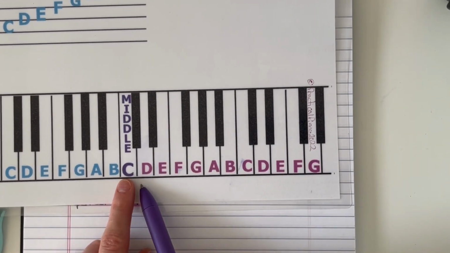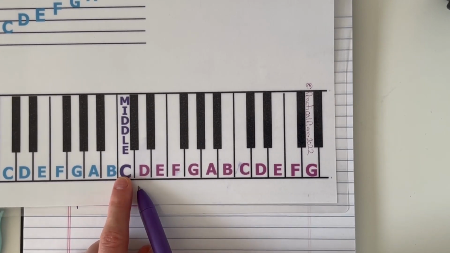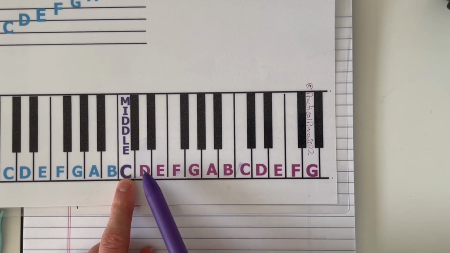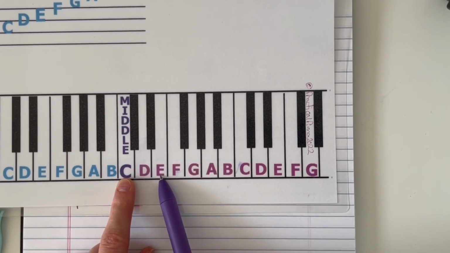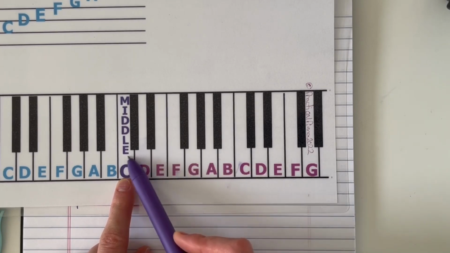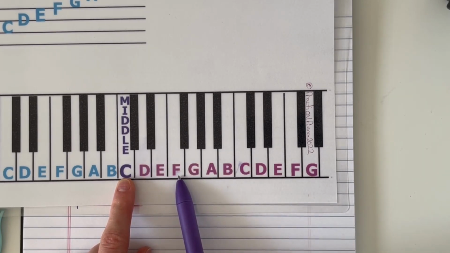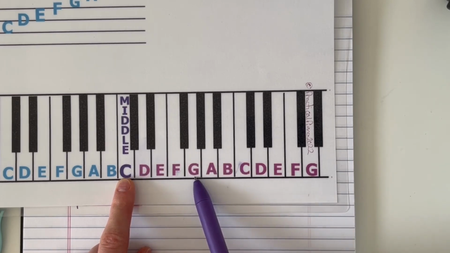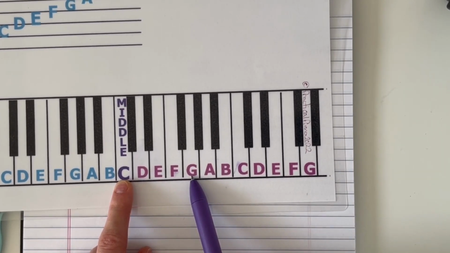Now in the major scale, if we start on the first note and then we go as far as any other note, we're either going to end up with a major interval or a perfect interval. So if I go C to D, I count 1, 2, this is a major second. 1, 2, 3. C to E is a major third. 1, 2, 3, 4. C to F is a perfect fourth. 1, 2, 3, 4, 5. C to G is a perfect fifth.